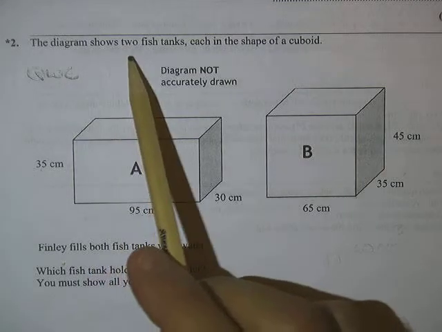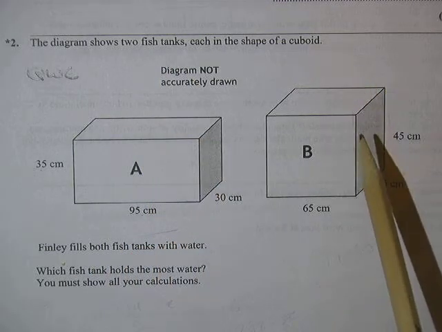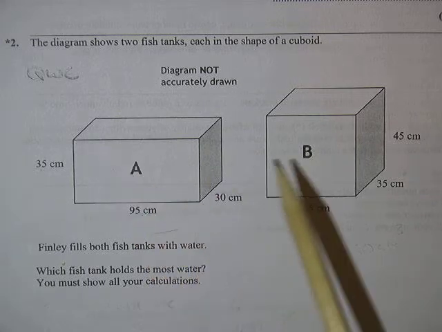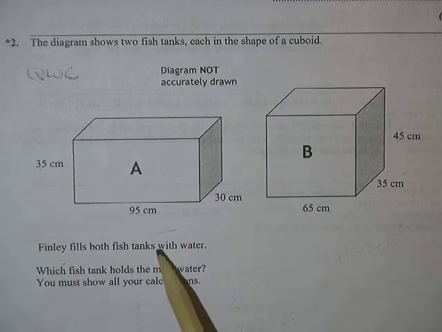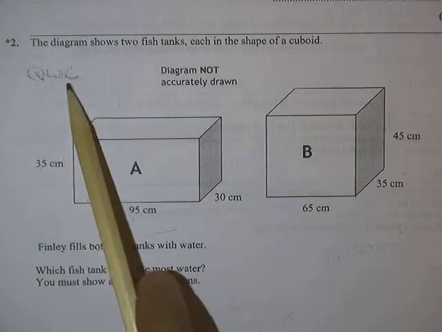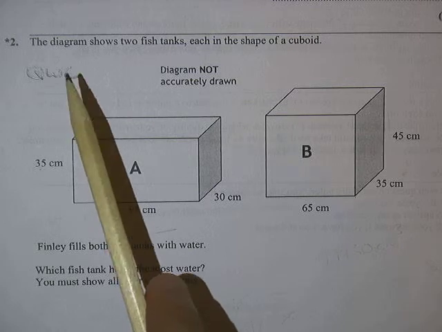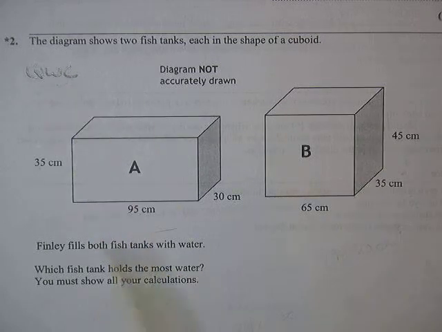So the diagram shows 2 fish tanks, each in the shape of a cuboid. So there's a fish tank A and a fish tank B. Finley fills both fish tanks with water. Which fish tank holds the most water? So again, make reference to that. So we've got to actually identify which one holds more water out of the 2 fish tanks. You must show all your calculations.